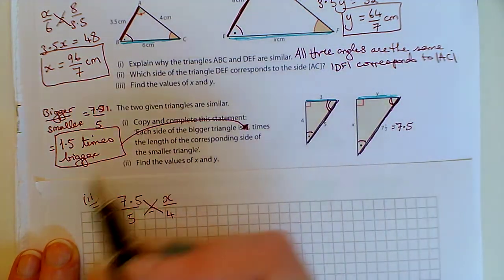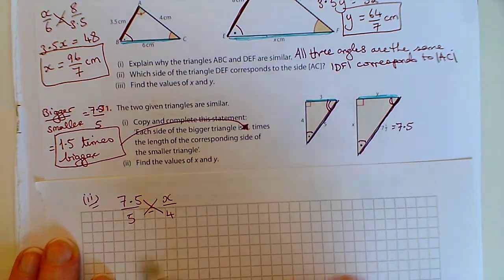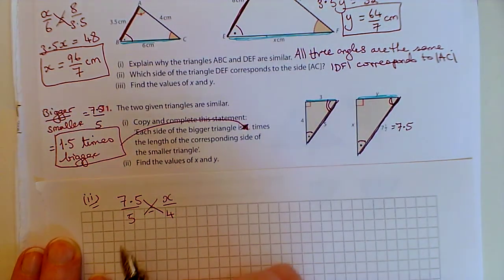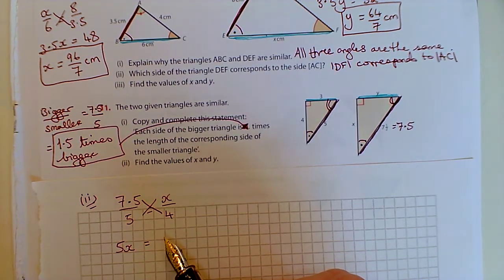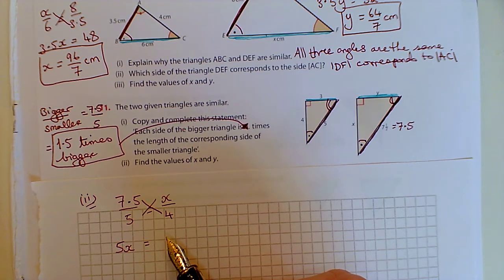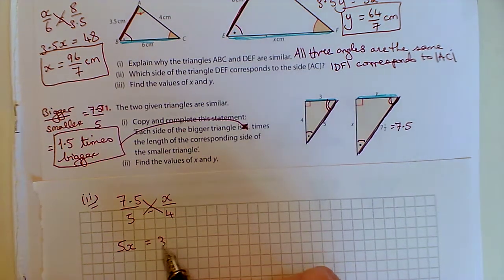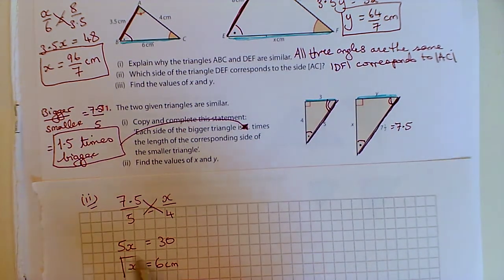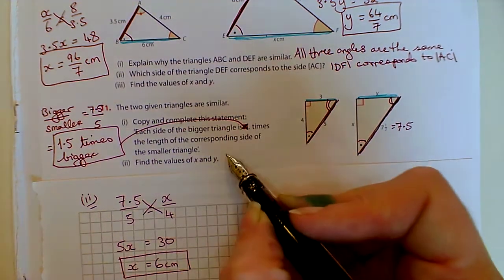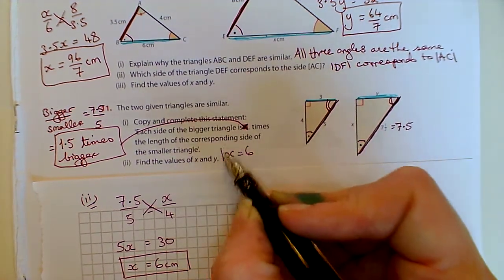Okay, but this is the way we're used to doing it, and sometimes it's just easier to keep with the same method so that we don't make any mistakes. So 5x is equal to 4 by 7.5, which is 30, and x is 30 divided by 5, which is 6 centimetres. Are they centimetres? They didn't actually give us any units, so just 6. Okay, x is equal to 6.